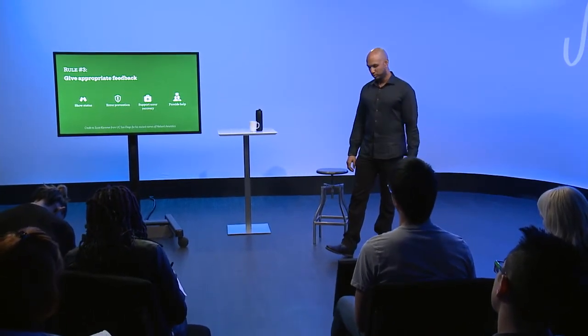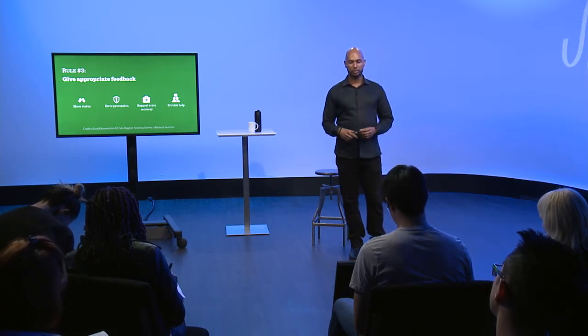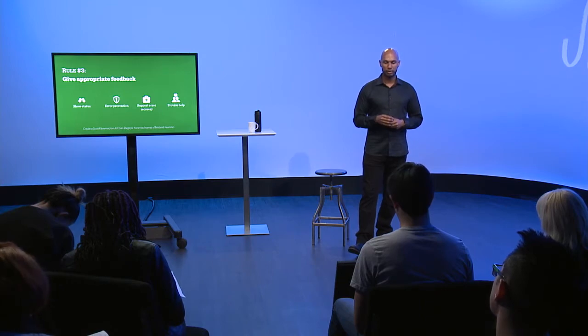So, in the real world, feedback happens instantaneously, right? You bounce a ball, it bounces back up. But in the computational world, we're designing what people see and what they hear. So it's not always easy to provide good feedback. But we can do it with these heuristics.